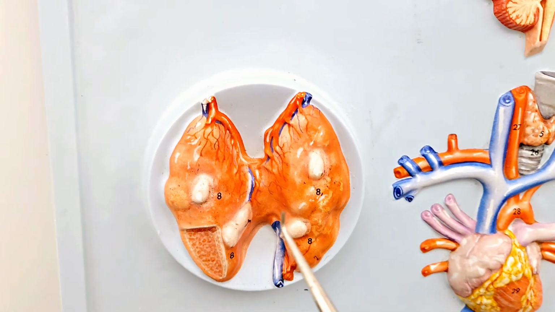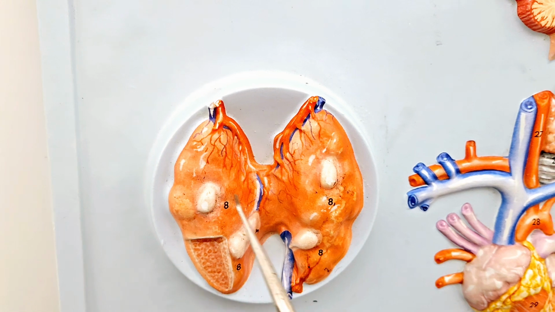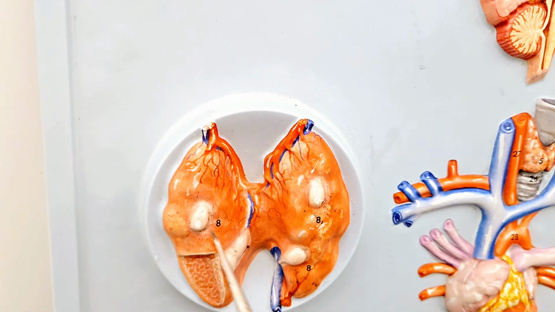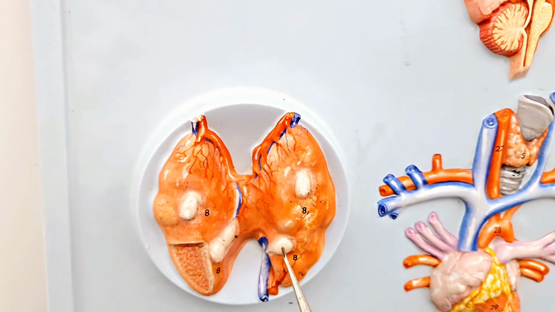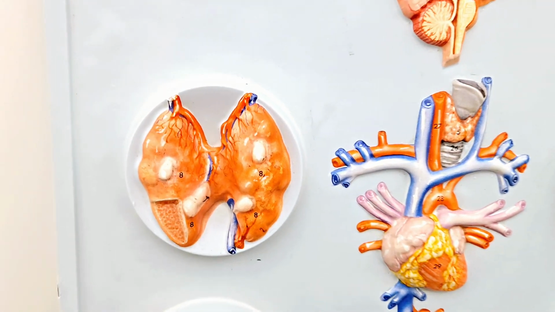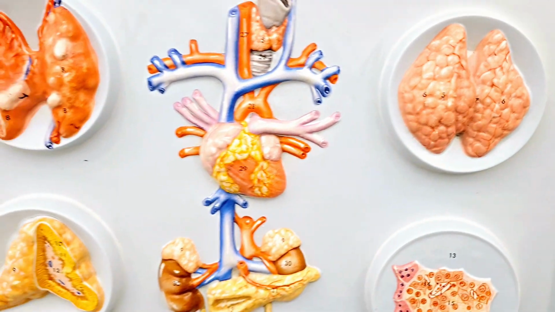From the posterior view, we can see another set of endocrine organs called the parathyroid glands. We actually have two pairs of them, a total of 4 parathyroid glands, producing parathyroid hormone, which is in charge of regulating your blood calcium ion.